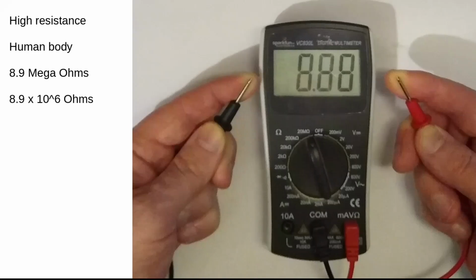As we can see, we have it set in the highest setting of 20 mega ohms, and I've placed the probes between my two fingers, which are not connected except through the remainder of my body. And we can see that the resistance is quite high. It's 8.9 mega ohms. And if you remember back to the first few lectures, that's 8.9 times 10 to the 6th ohms. That's a very large resistance.